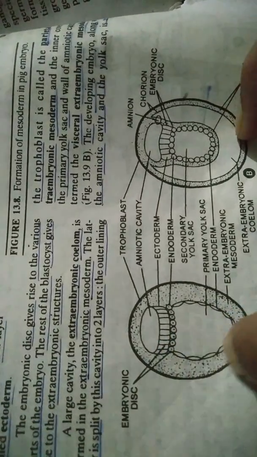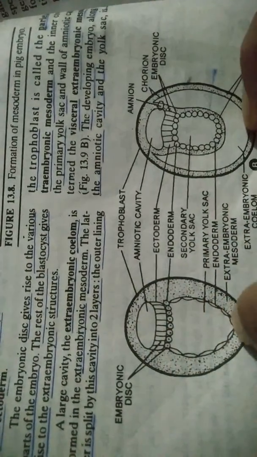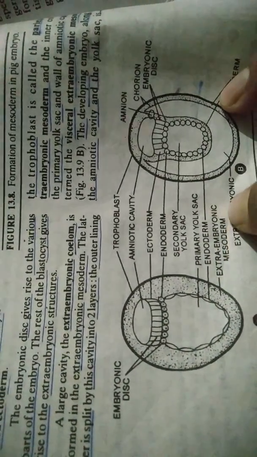So this layer of cells, which has been shown by this dotted area, is now known as extra embryonic mesoderm.